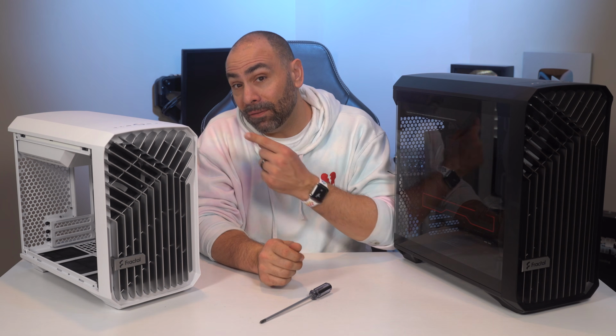But this time around, Fractal has decided to keep things simple by taking their 2021 case of the year and shrinking it to both 75% and 50% sizes. As a result, we have two new compelling Torrent cases to choose from. Let's take a closer look at both.